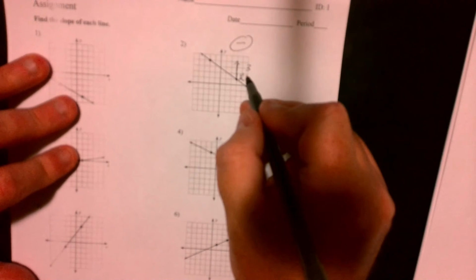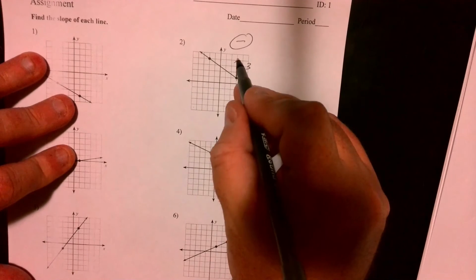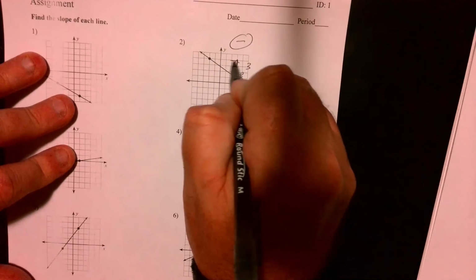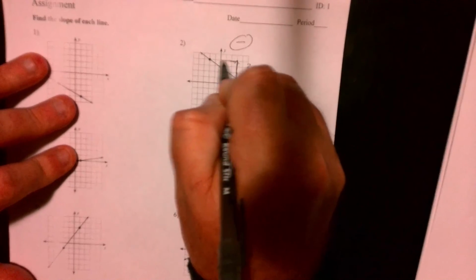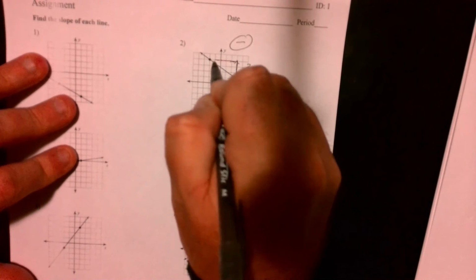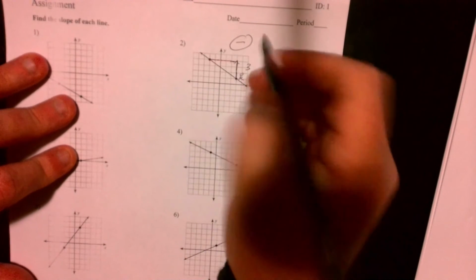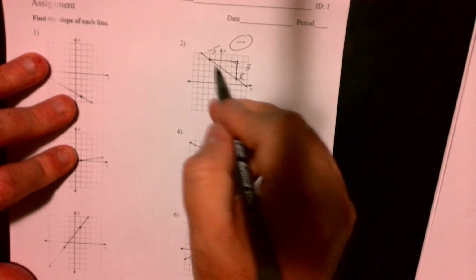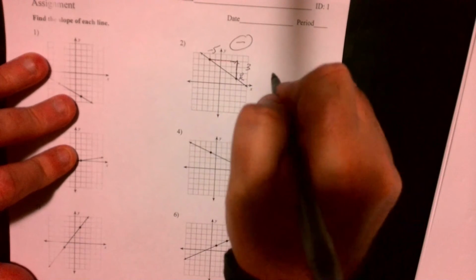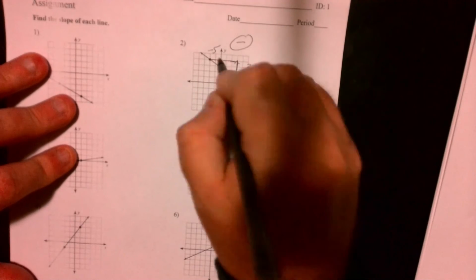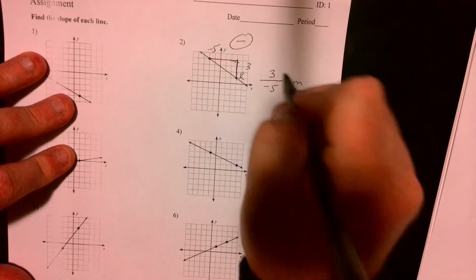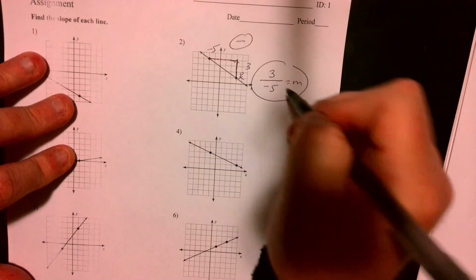And then we're going to run to the left. So if I count my movement over to the left, I go over 1, 2, 3, 4, 5 times. But remember, if we're going left, that is negative. So -5. Rise goes on top. So we went up 3, and we went left 5. There is my slope. My answer should be negative, which it is.